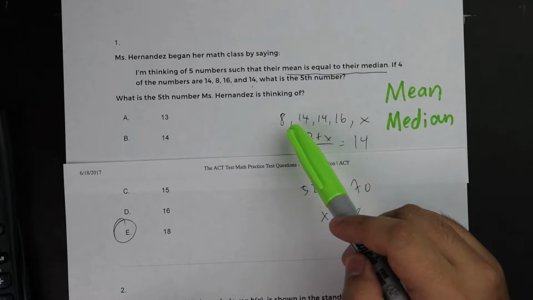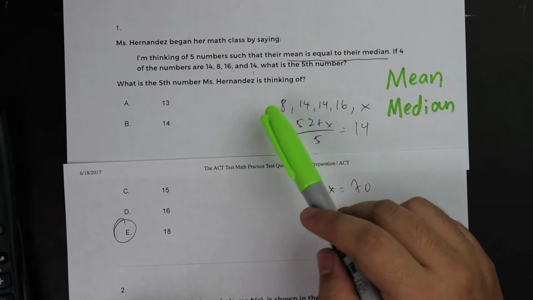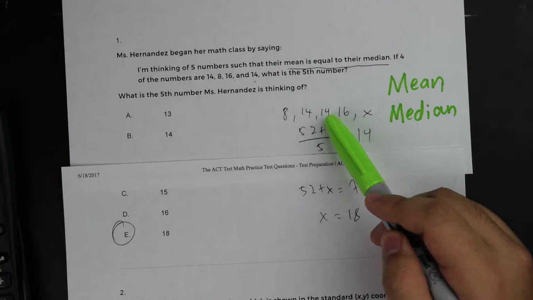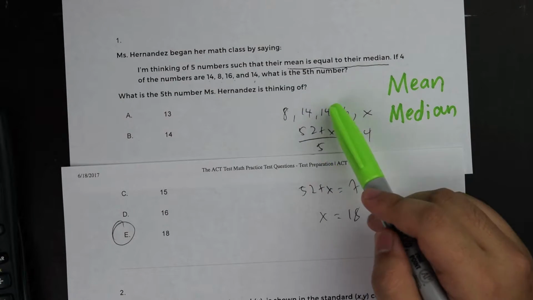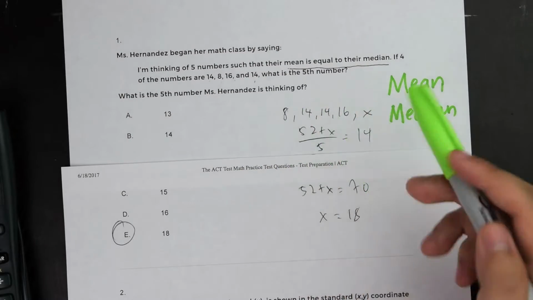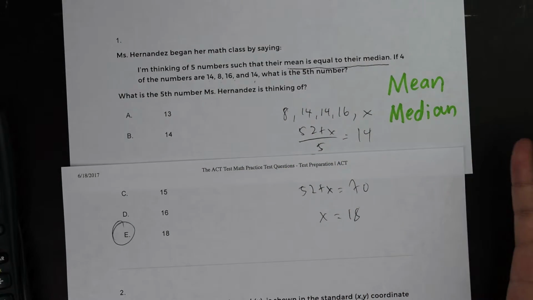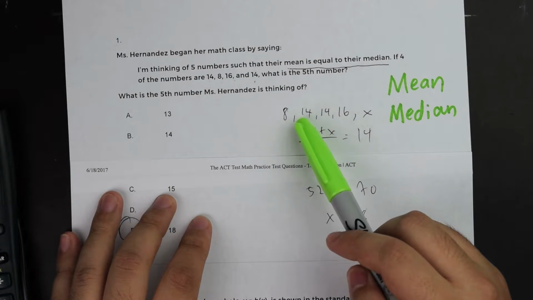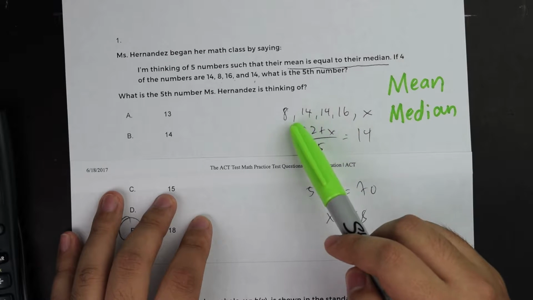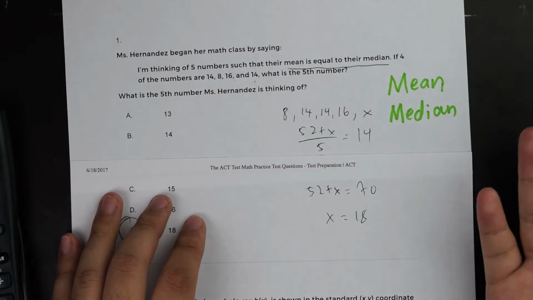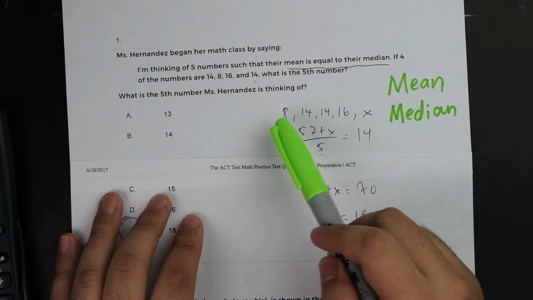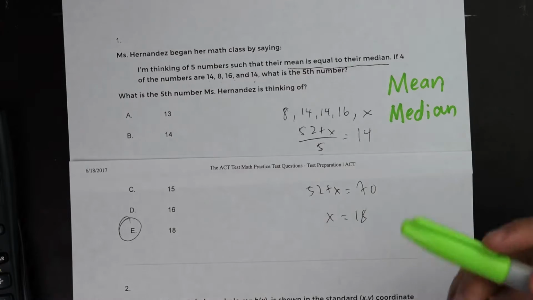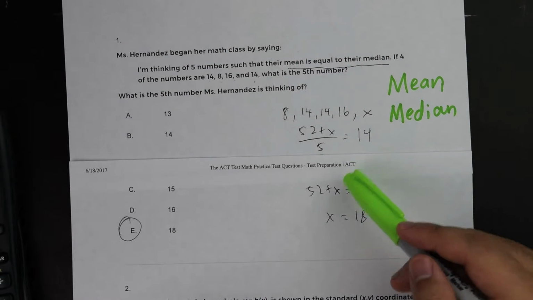But the thing I realized was that whether x is lower than 8 or greater than the other numbers, I knew right off my median has to be 14, because no matter where x falls in the order, 14 ends up being my median or middle number. So I added up these values, 8, 14, 14, 16, and understood there's 52 plus that x, the unknown value, divided by 5 scores, because 1, 2, 3, 4, there's 5 different scores, will equal 14, since I know that the mean has to equal the median, and thus I just solved for x afterwards.